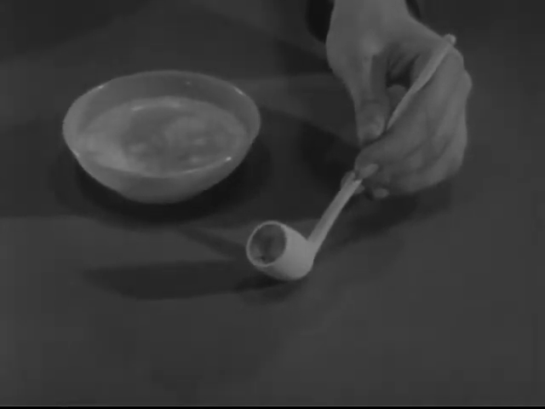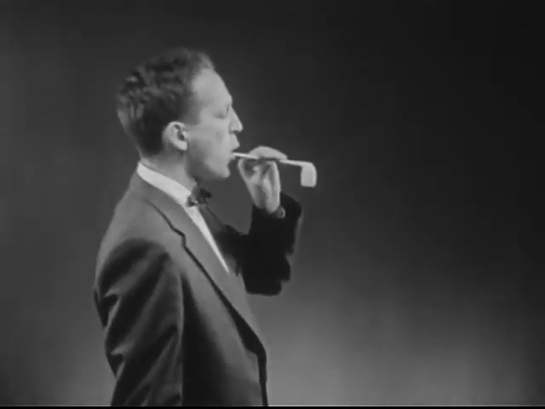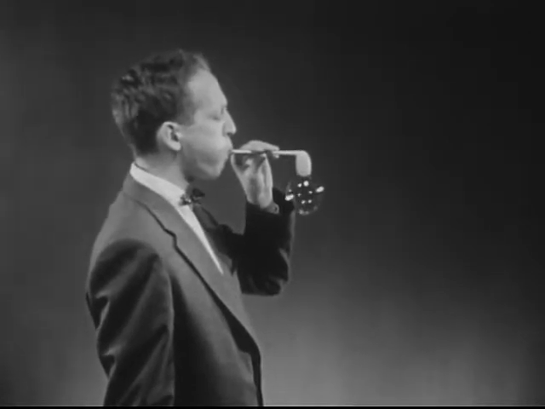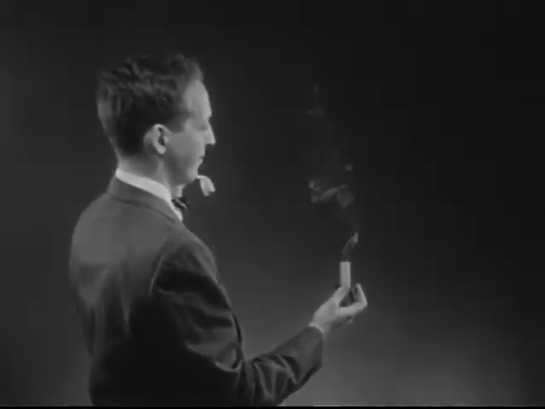Then let's dip the pipe in some soap suds and blow a bubble. Now, watch what happens when we touch the soap bubble with a lighted candle. So we know that a mixture of gasoline and air explodes when a flame touches it.